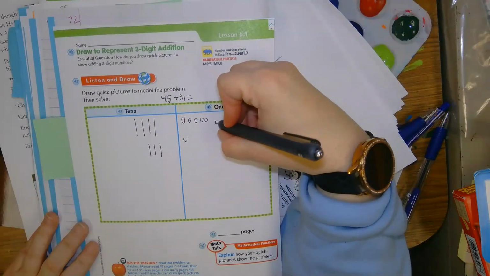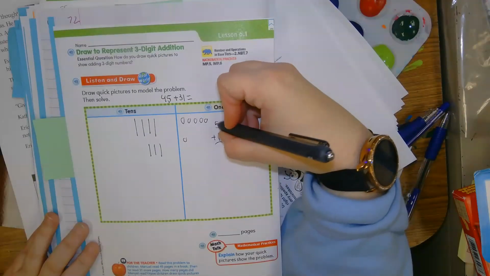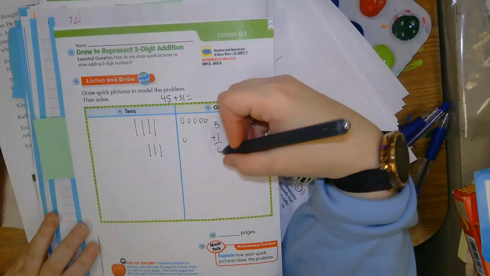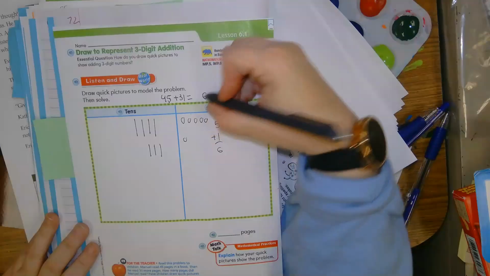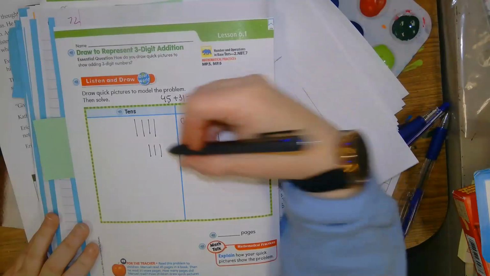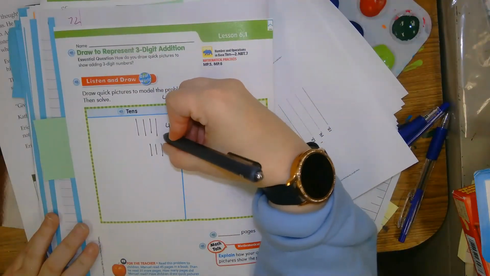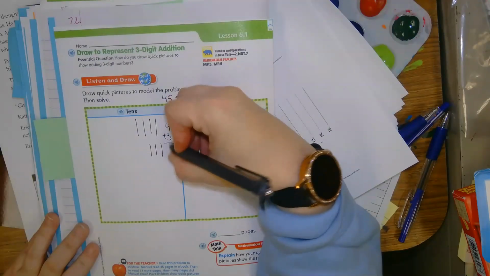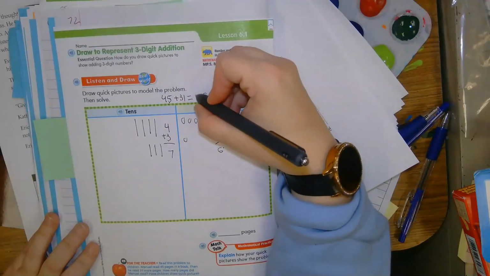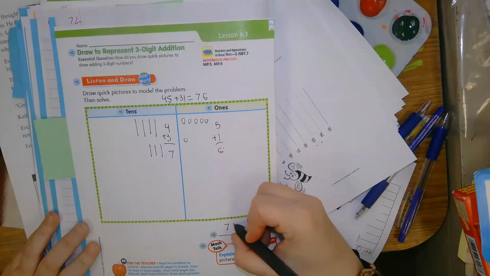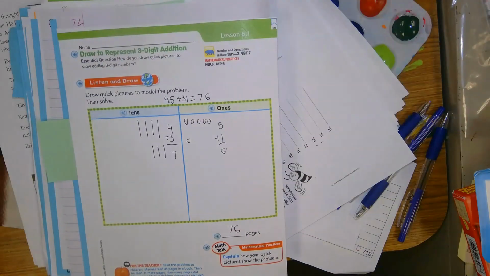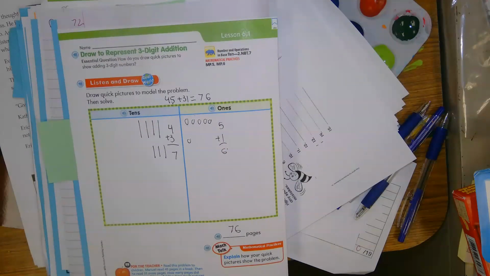So, first we have to add our ones column. In our ones column, we have 5 plus 1. 5 plus 1 we know makes 6, and we don't have to regroup. We can just leave that in our ones place because we don't have enough to make a 10. And then in our tens, we have 4 plus 3. So we know 4 plus 3 gets us 7. So that means that our answer is he read 76 pages because 45 plus 31 is 76.